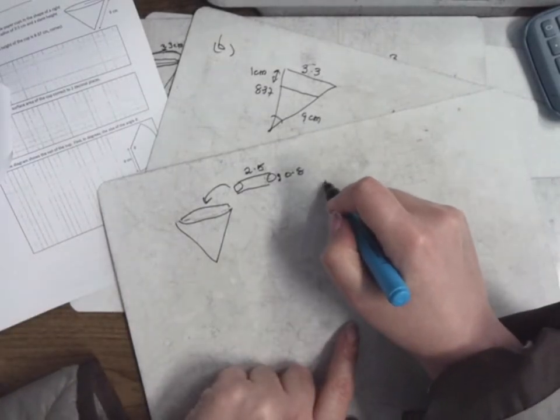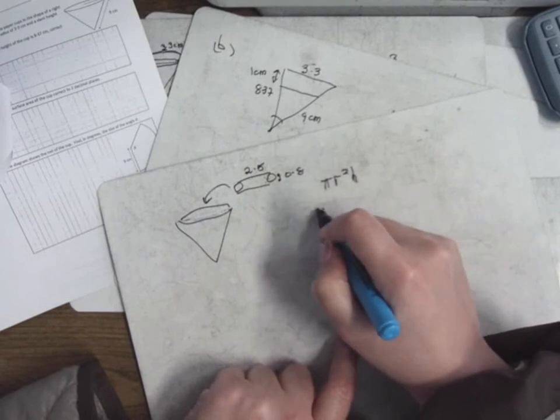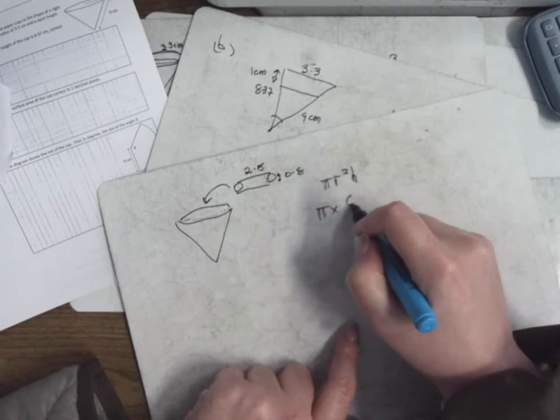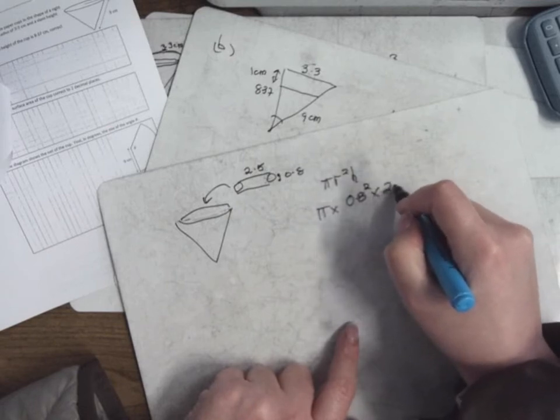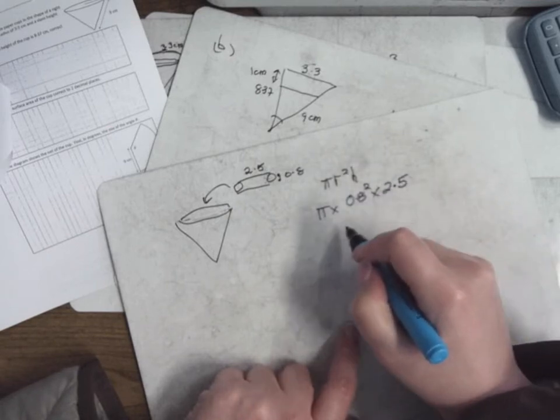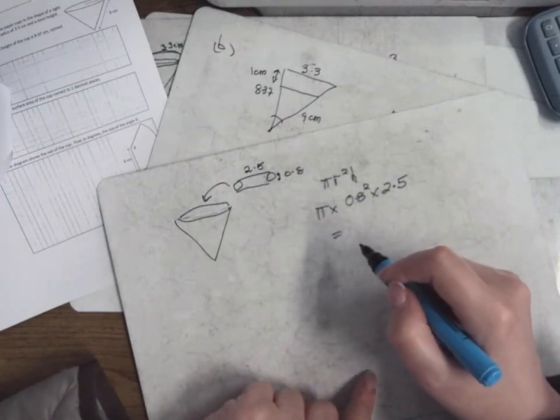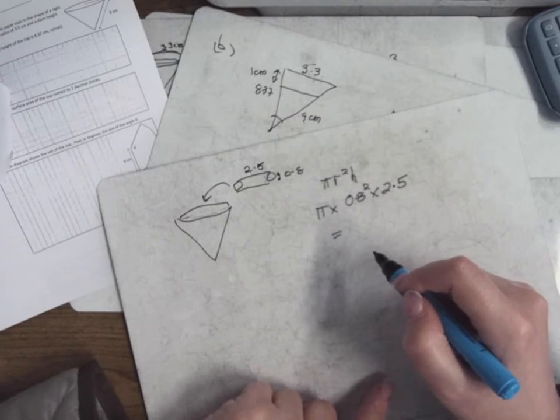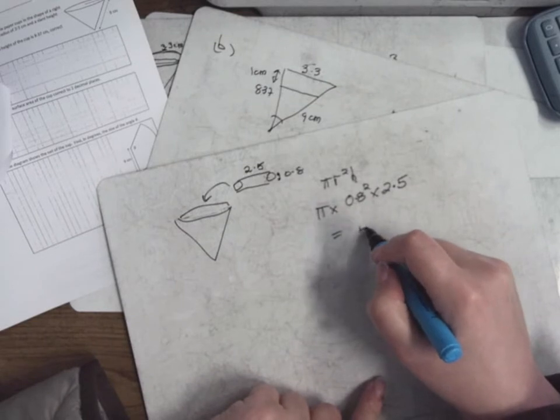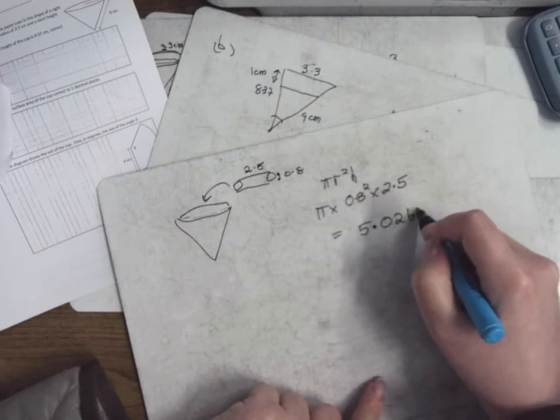So the volume of a cylinder is pi r squared h. So that's pi multiplied by 0.8 squared multiplied by 2.5 into the calculator. Someone might throw me out an answer. I think it's 5.0265.